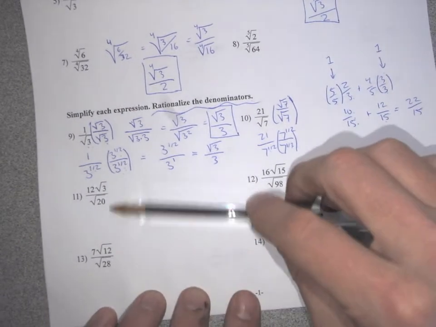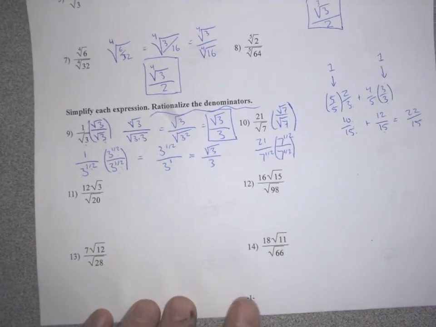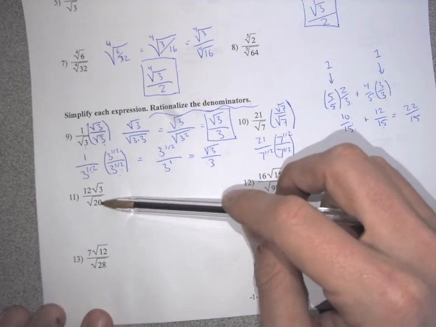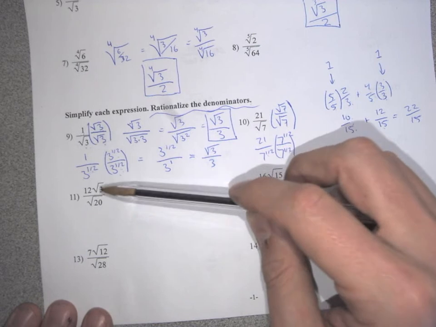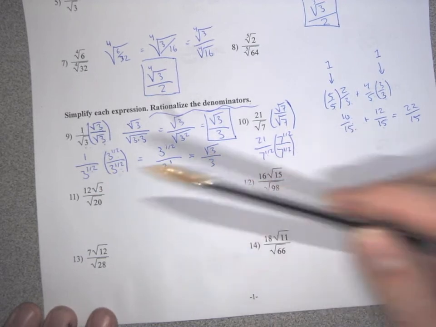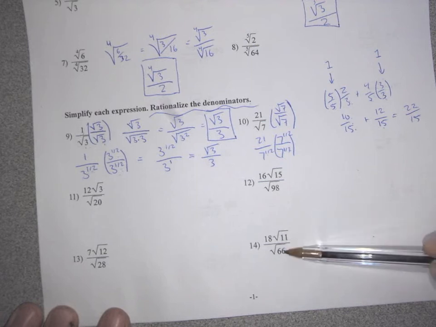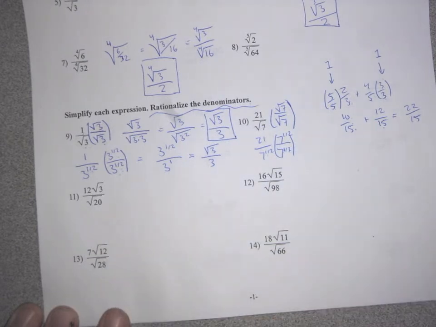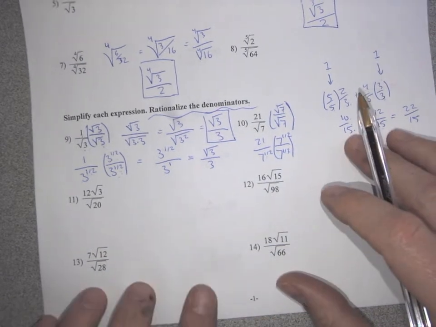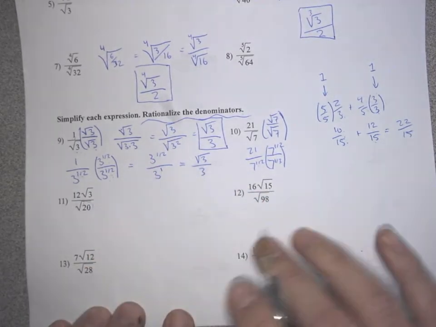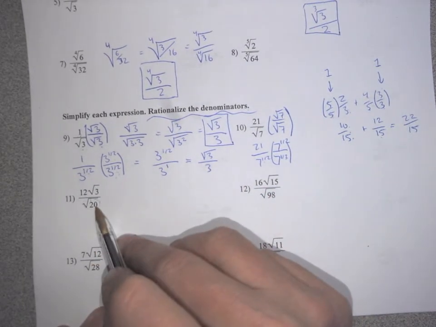All right, as we get more complicated here, there's a couple different strategies that we can use. So in this case, number 11, notice that root 20 is not simplified yet, and we probably want to do that first. In some of these, we have common factors. So in 14, for example, I have an 11 and a 66, and those have a common factor of 11. So I might want to simplify that first. Let's look at 11 and 14 separately, and then we can see how we can use some different techniques here. In this scenario, the first thing I would do is simplify that root 20.